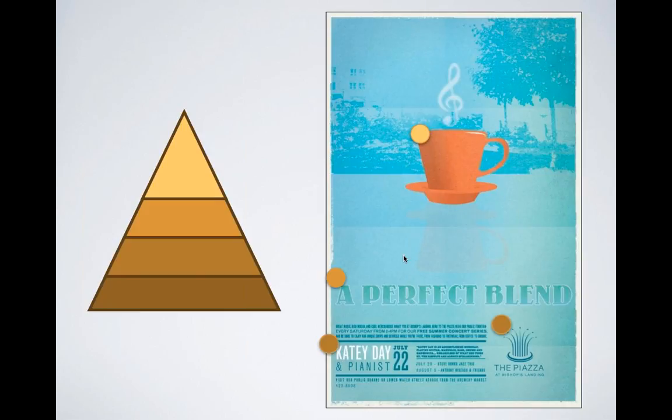You've decided the cup is going to be dominant, so I made that dominant by giving it the color contrast. I decided that this would come next, so I made it large, but not as prominent in terms of color. And then the date, and also this plaza logo, which I think is the location, would probably be close rankings as far as the third layer, with Katie Day and pianist, the musical guest, being written in that white font that really stands out.